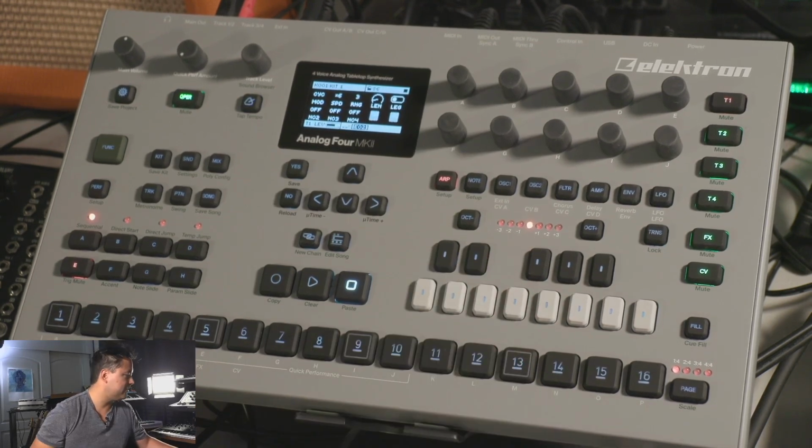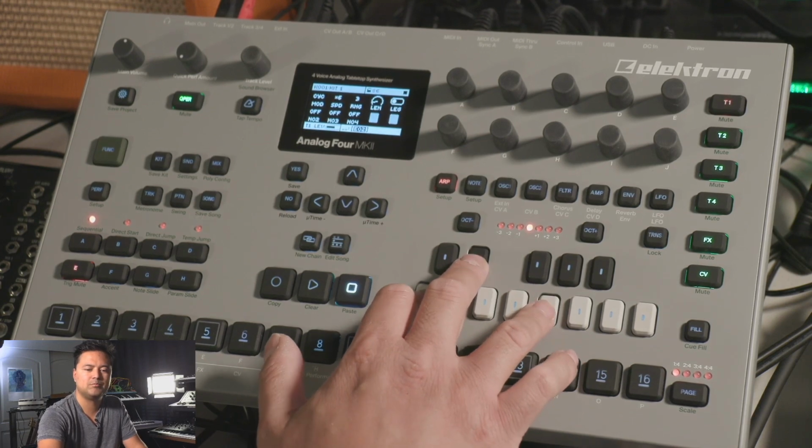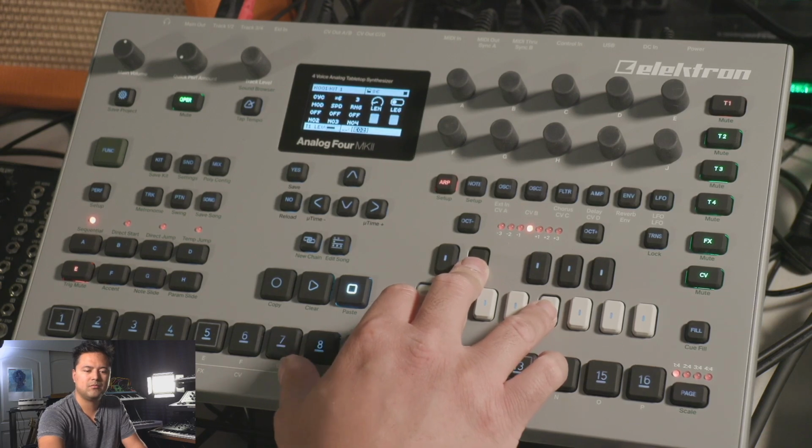Okay, now cycle. That one plays them in ascending order and then it goes in descending order. So if you listen to it, okay.